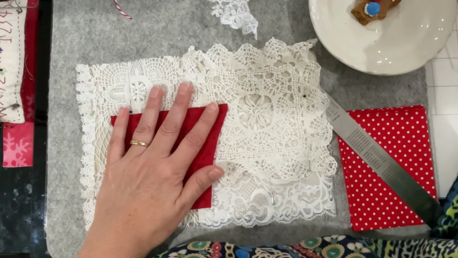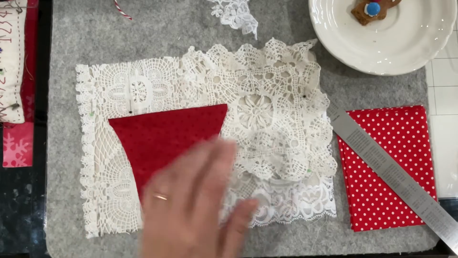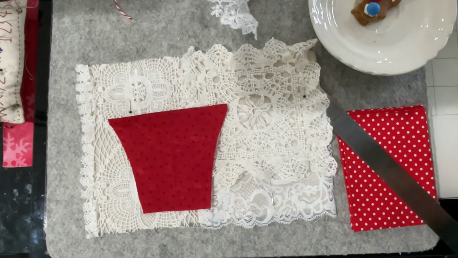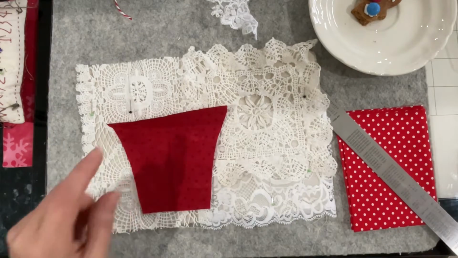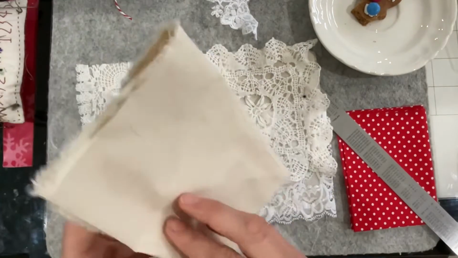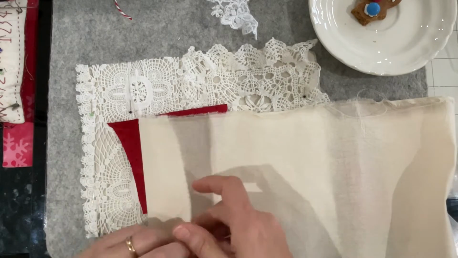Nothing really. Before I cut any more fabric, I'm going to grab some calico and make a template because I sort of feel like this is not quite right. Let's try and get a triangle.